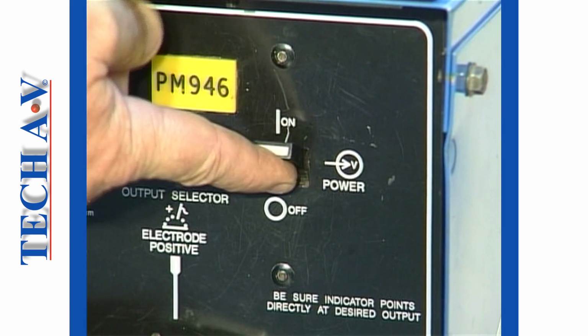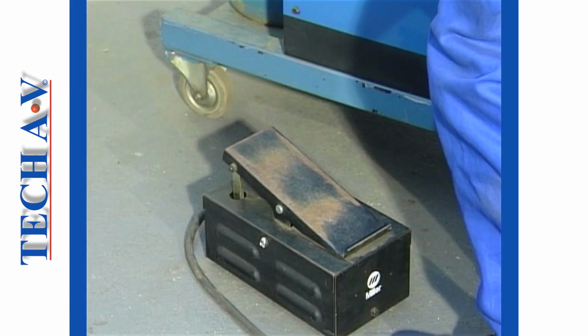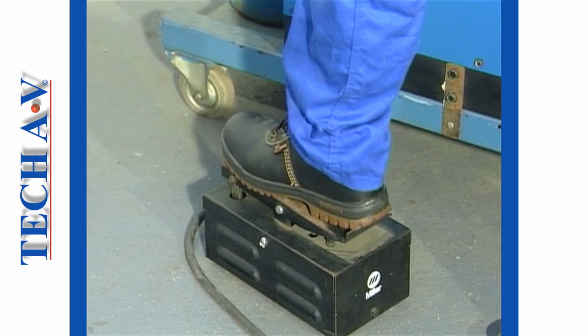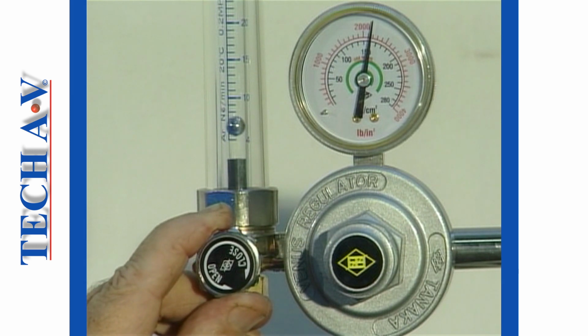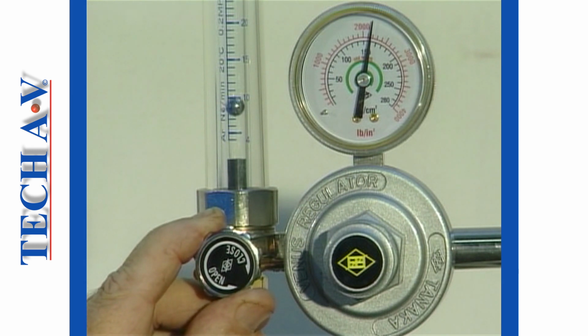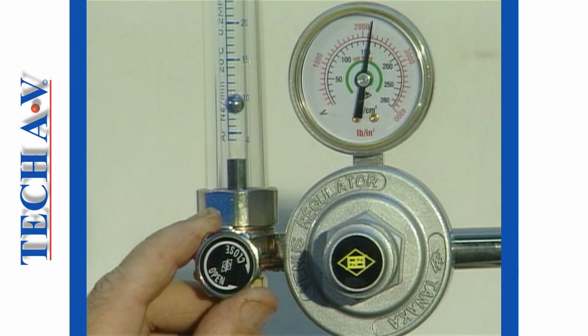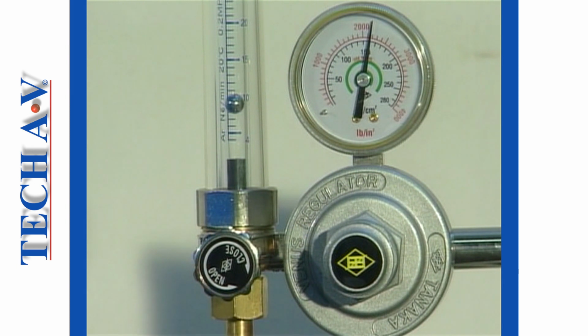Finally, switch on the machine and set the gas flow rate to the optimum setting according to the job specification or the tables in your learner's guide. These initial settings are made primarily to get you started.